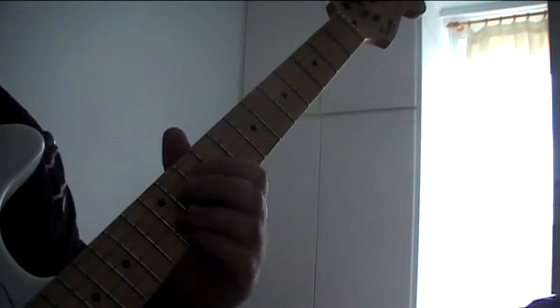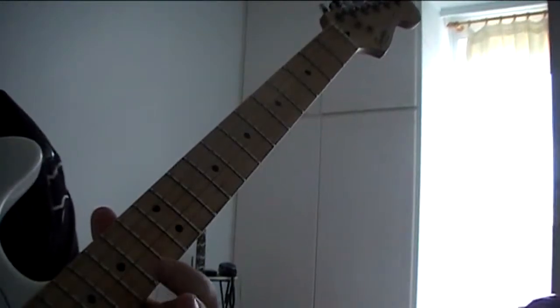And the 7th isn't the major in this scale, it's the flat 7. So 1, 2, flat 3 and flat 7. If we play the major, we almost immediately hear the difference.